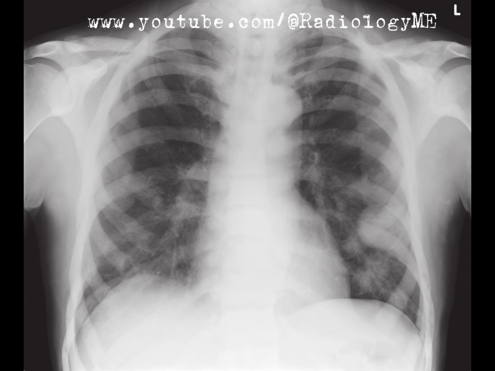To wrap this up, based on the imaging findings and probable clinical context, metastatic prostate cancer with skeletal and pulmonary metastases seems the most likely diagnosis here in a male patient, while metastatic breast cancer would be the likely alternative in a female patient.